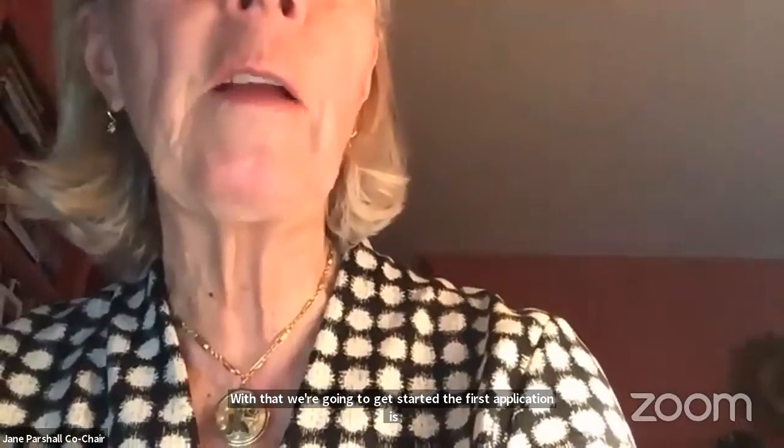Thank you. With that, we're going to get started. The first application is 1022 Lexington Avenue, the Upper East Side Historic District Extension. Theodore Bodnar, architect. Is the applicant here? Yes. Thank you. You can confirm unmuting. This is an application for a first floor facade redesign and infill at the upper 2 floors.